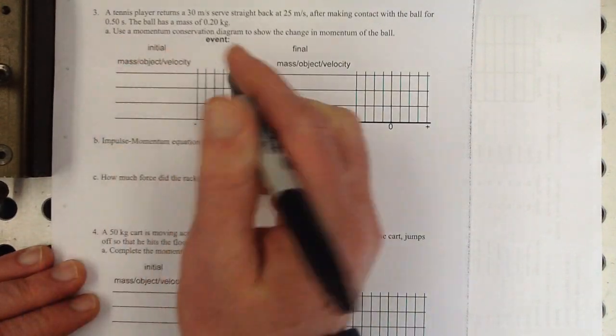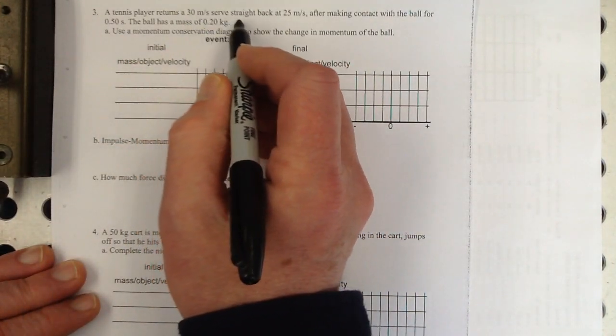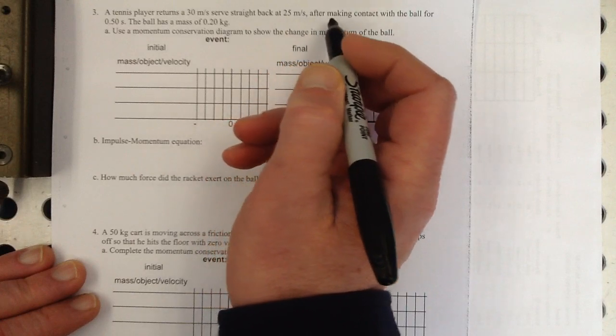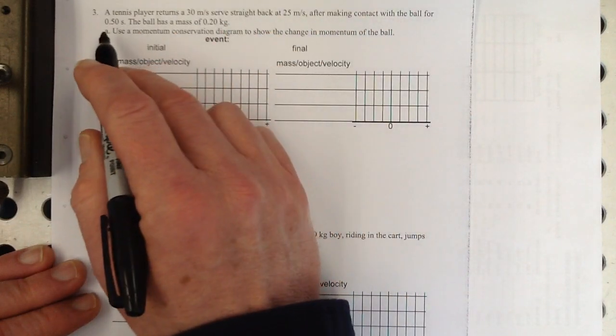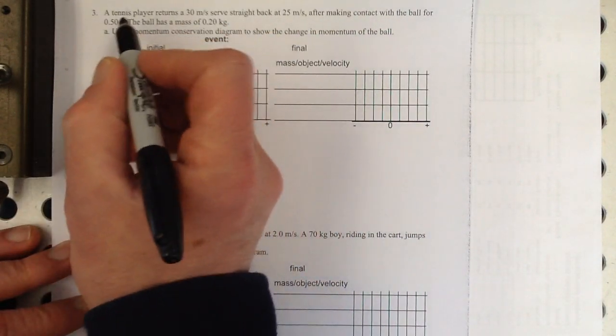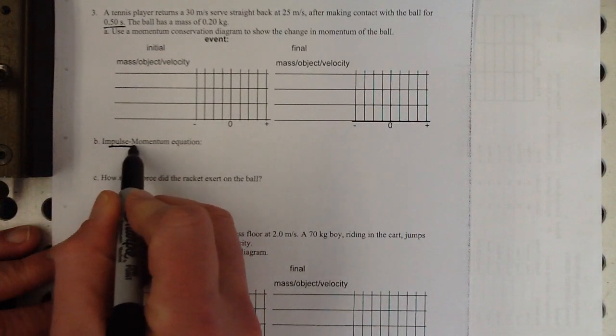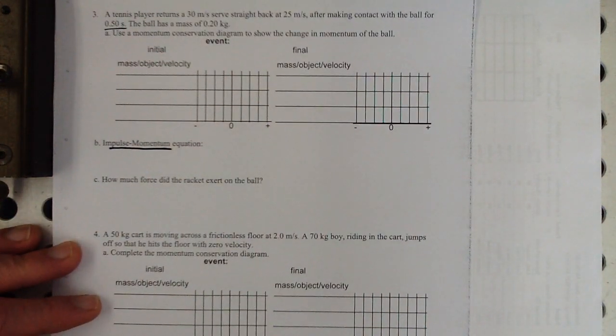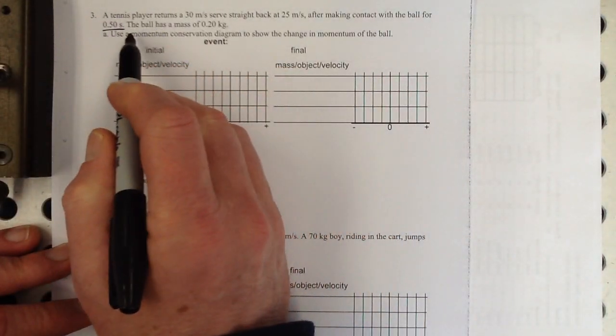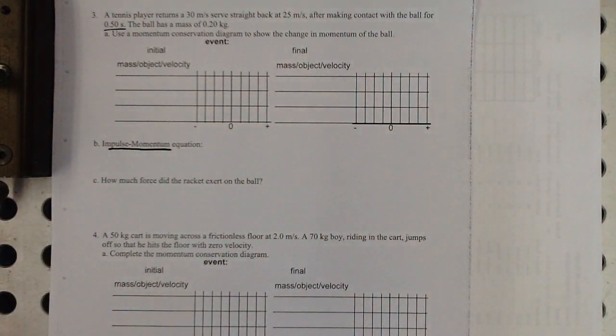A tennis player returns a 30 meter per second serve straight back at 25 meters per second after making contact with the ball for 0.5 seconds. So that's interesting. We're being given a time here, so that's suggesting that we're going to use that impulse momentum. Ball has a mass of 0.2 kilograms. Use momentum conservation to show the change in momentum of the ball.